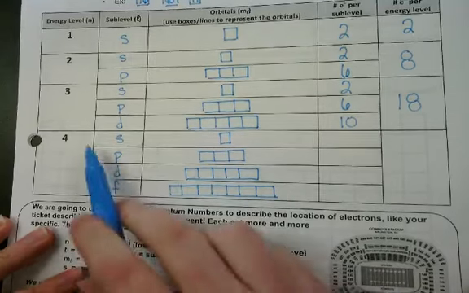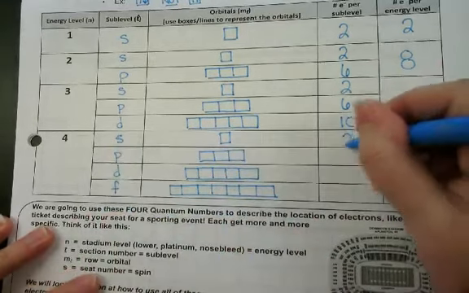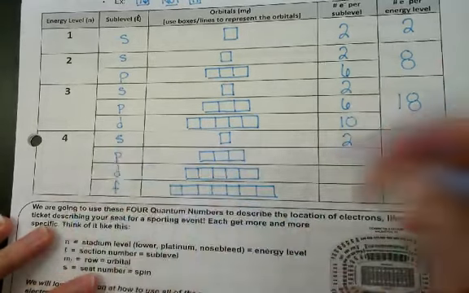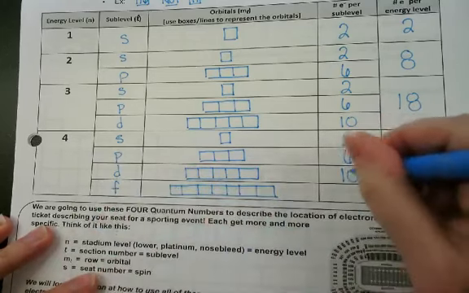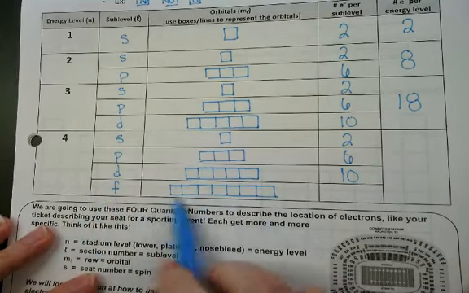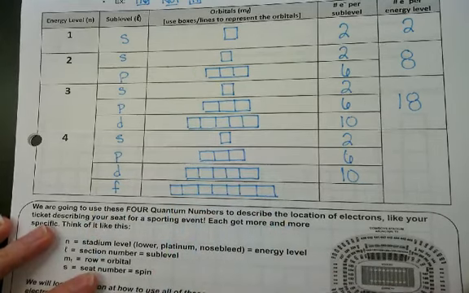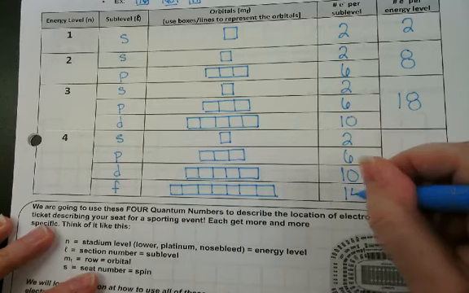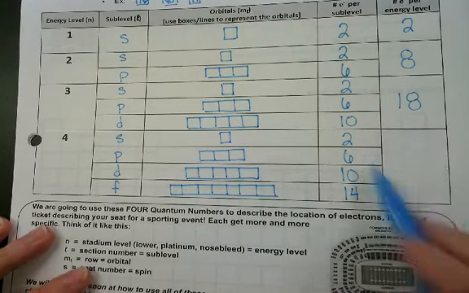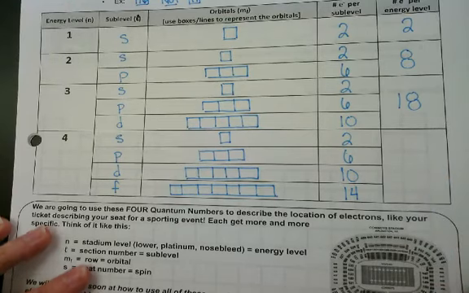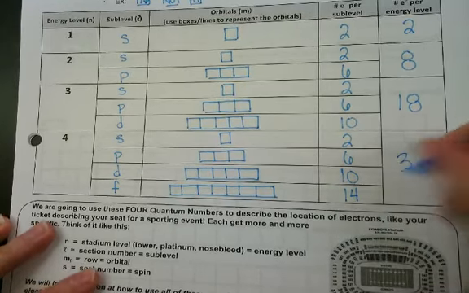Okay, so the 4s can hold 2 electrons, the 4p can hold 6, 4d can hold 10, and the 4f, if there's 7 orbitals, 2 electrons in each, 4f can hold 14. And so the total number of electrons in the fourth energy level can be up to 32.